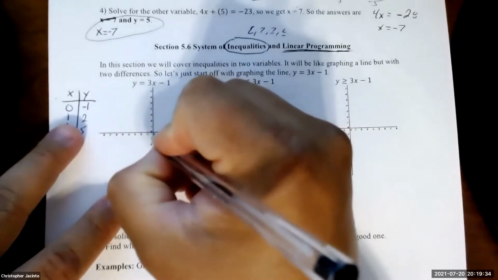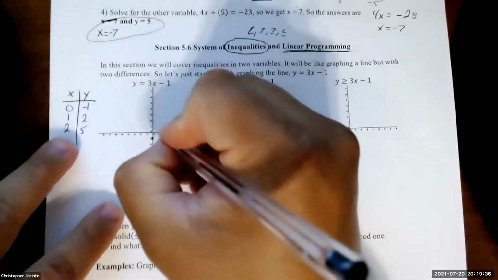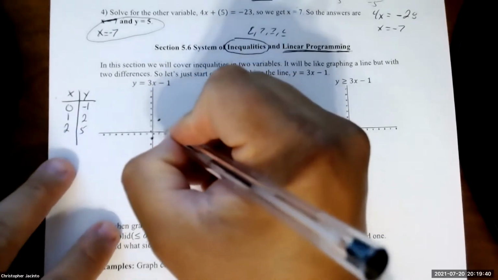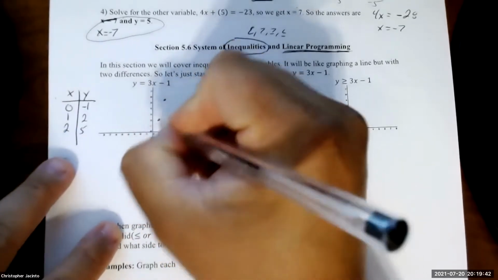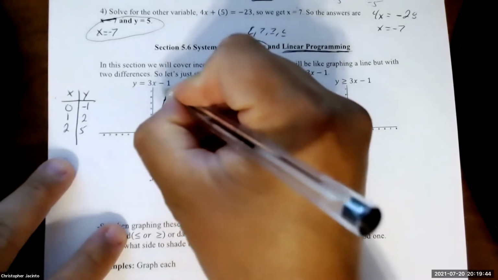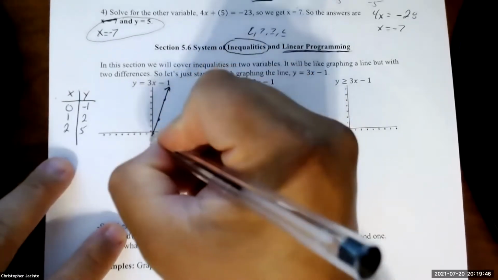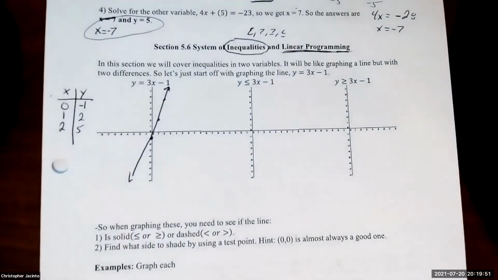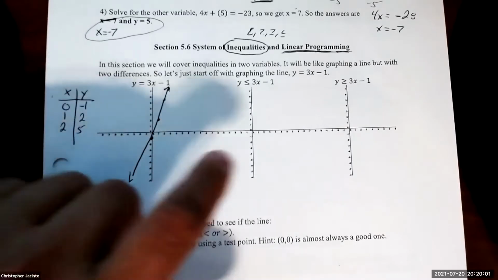So 0, -1, 1, 2, and 2, 5. There we go. There's our line. Right? So that's what we did way back in chapter 1 or 2, I believe. Chapter 1.